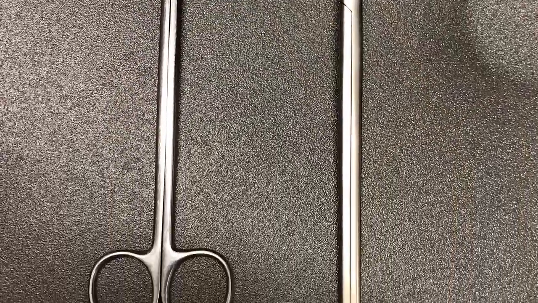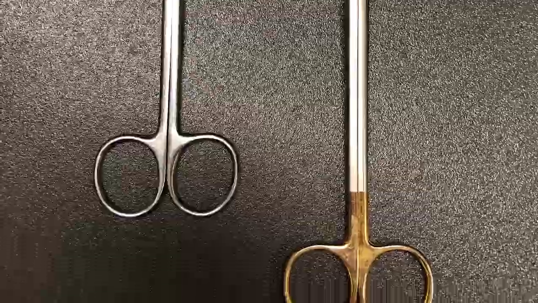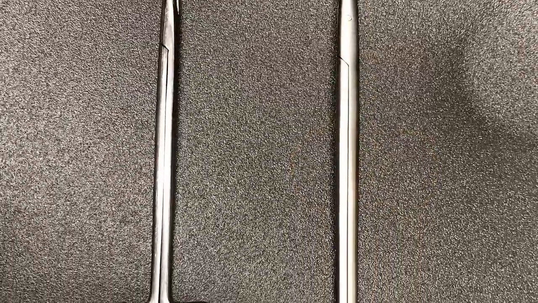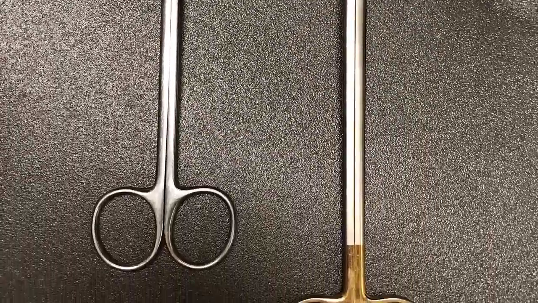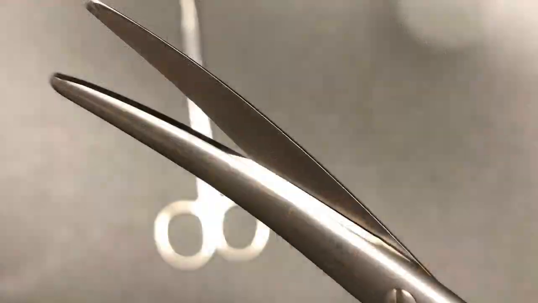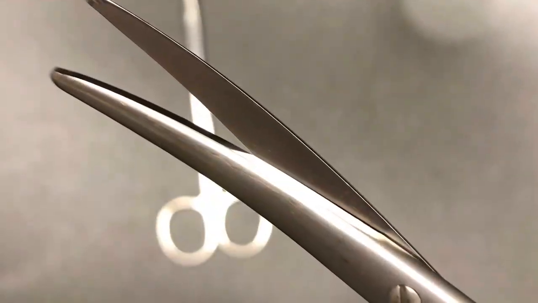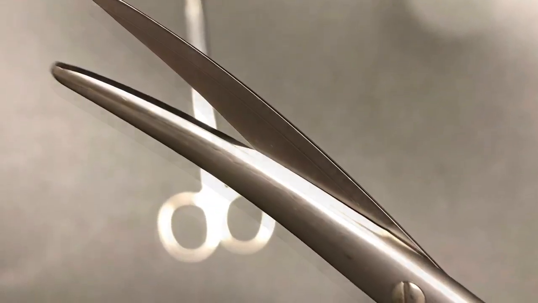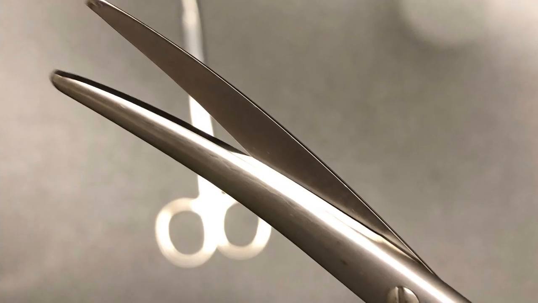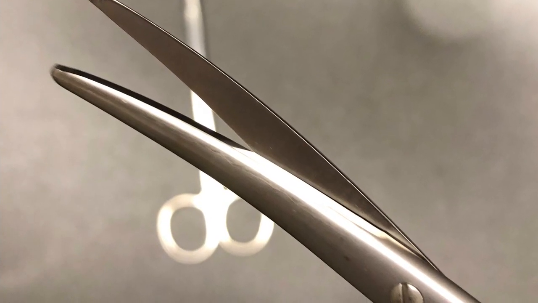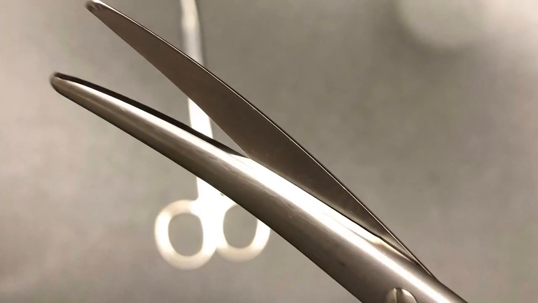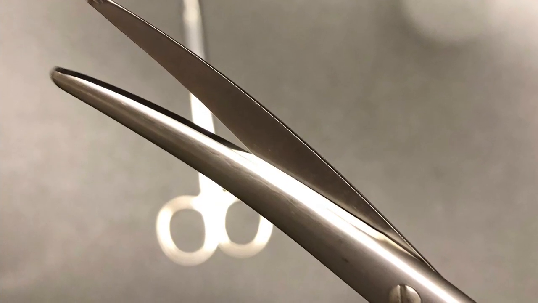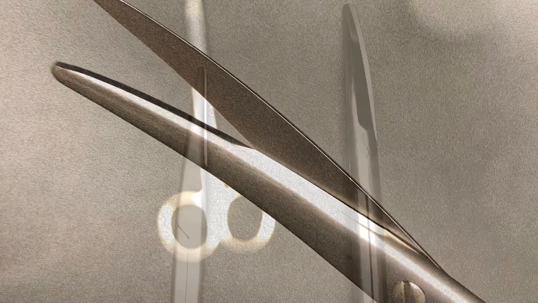Short or long Metzenbaum scissors. These are curved scissors that come in varying lengths, used to cut more delicate tissue. These scissors have a longer handle to blade ratio, and they taper towards the tips. Sometimes used to cut finer sutures also in surgeries such as cardiovascular surgeries. They are usually called Metz.